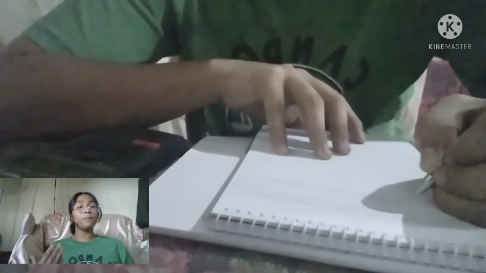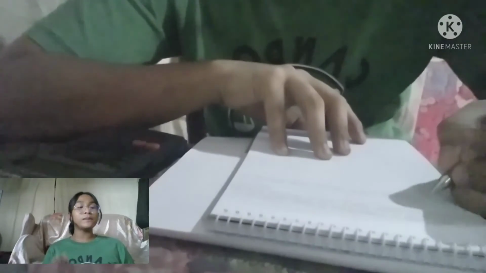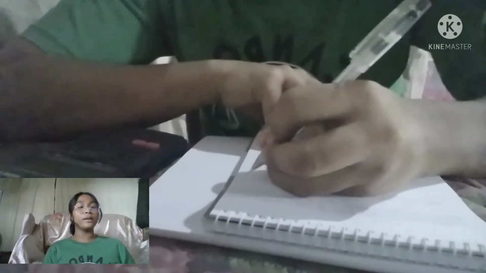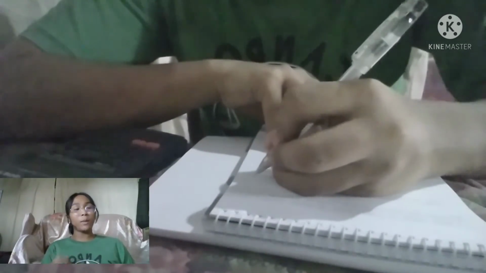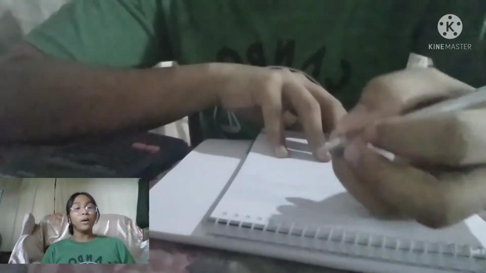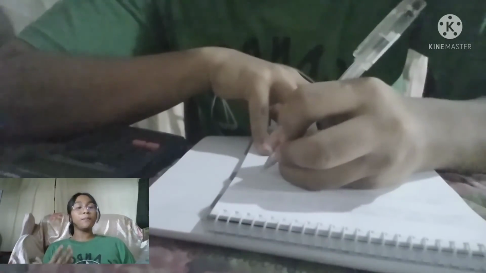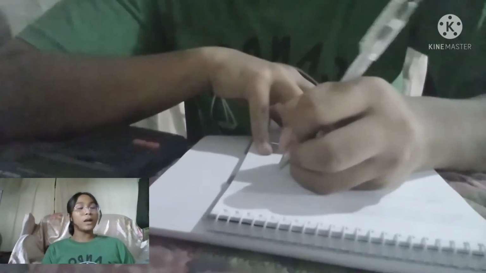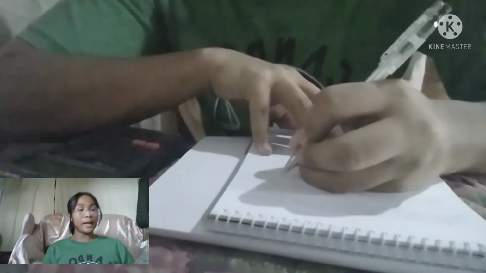So, para makuha natin yung percent na tinatanong dito sa letter A is yung 0.3085, ita-times natin siya sa 100. So, 0.3085 times 100 is equals to 30.85%. So, there are 30.85% of adult rabbit shorter than 28 centimeter.